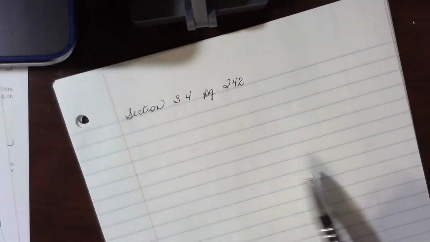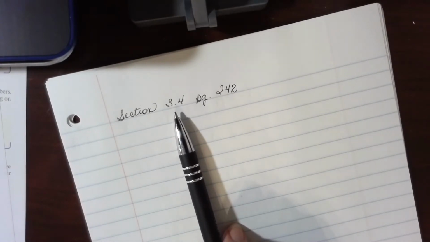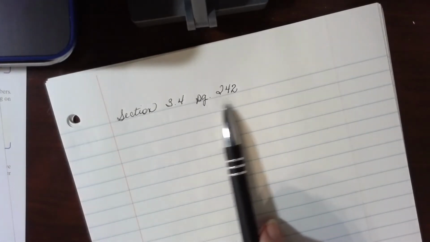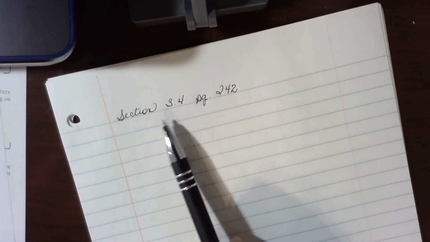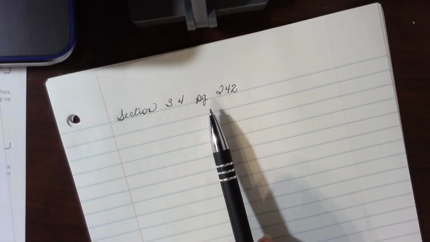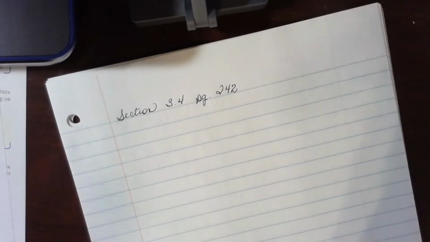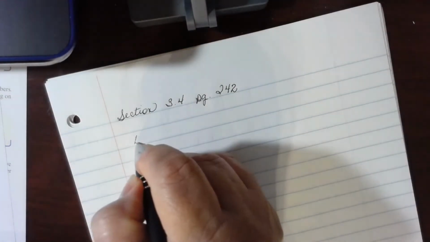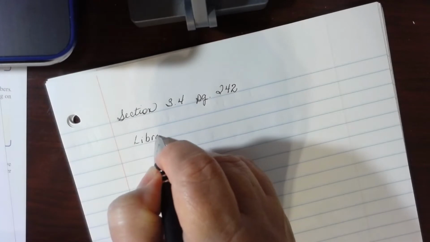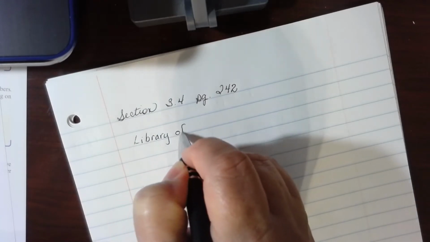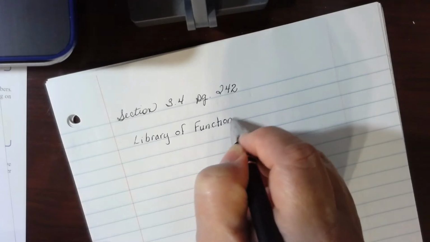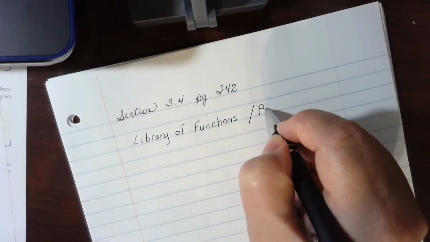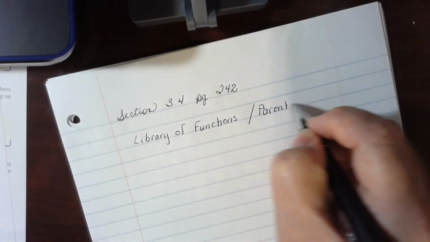This lesson is on section 3.4. It begins on page 342, and this lesson really is about two different concepts. The first concept is what we call the library of functions. You will also hear these called parent functions.